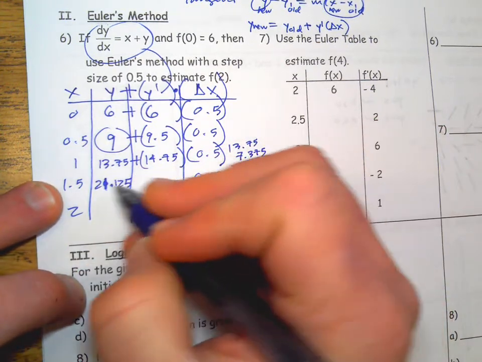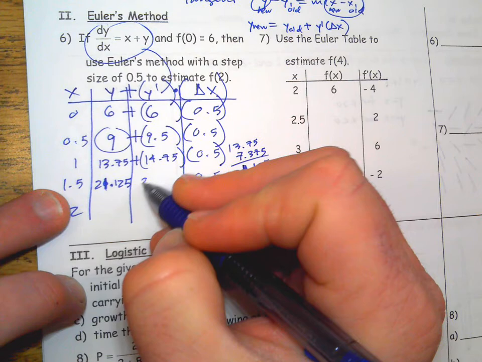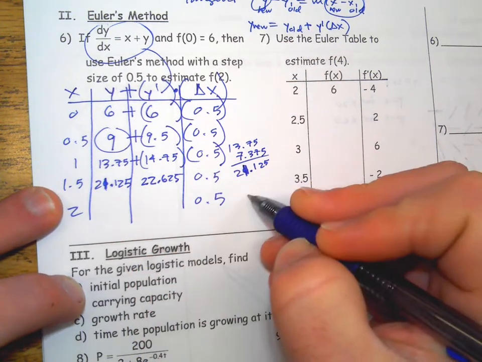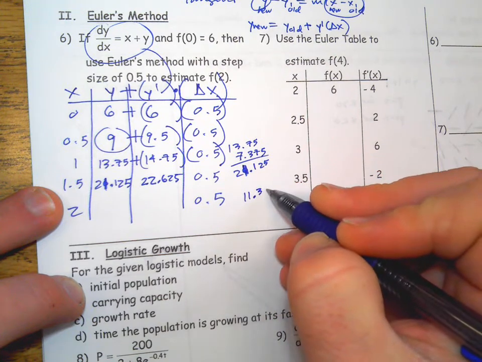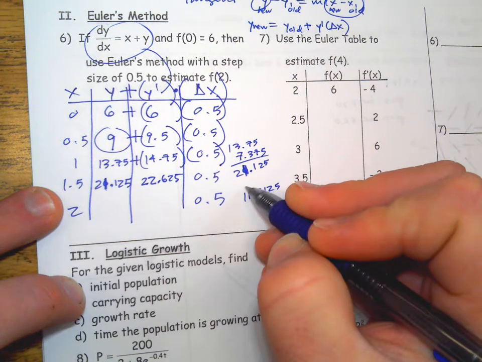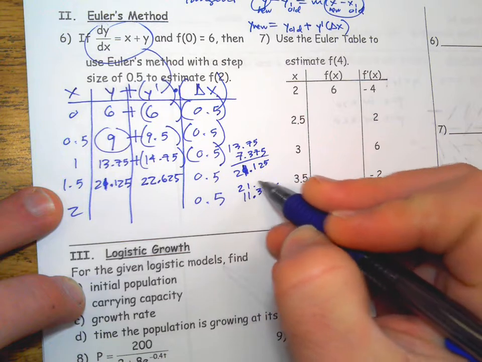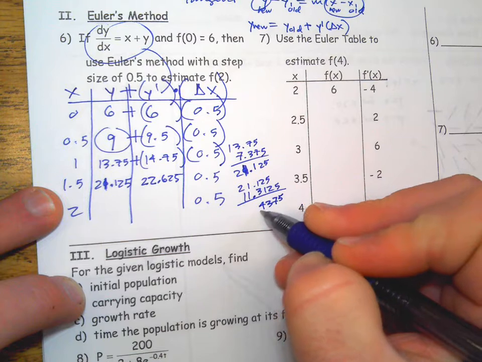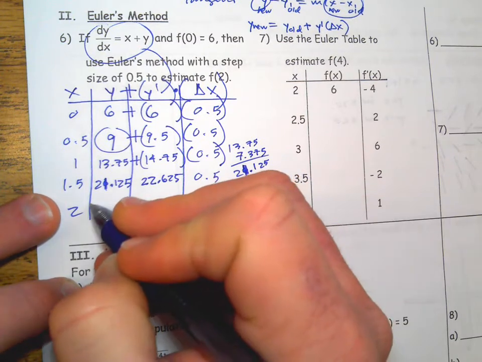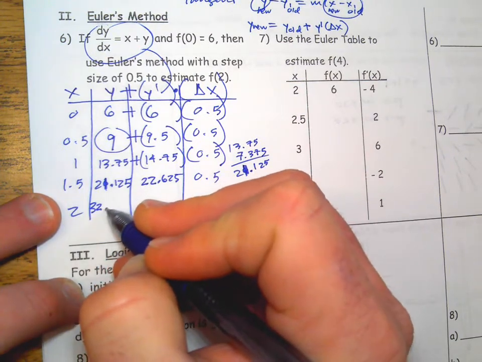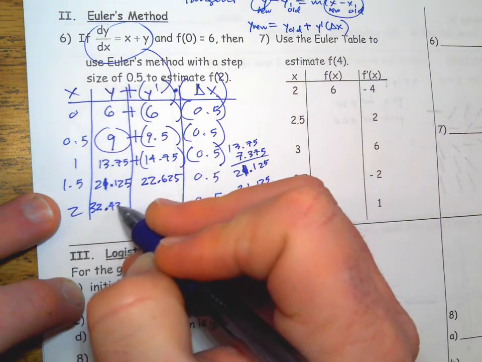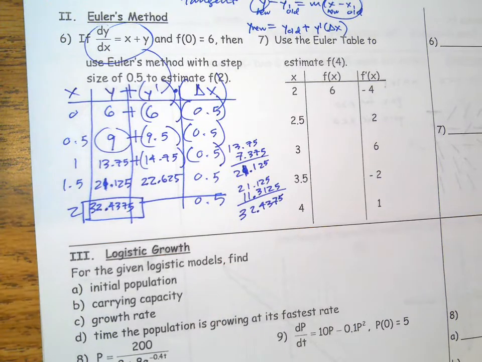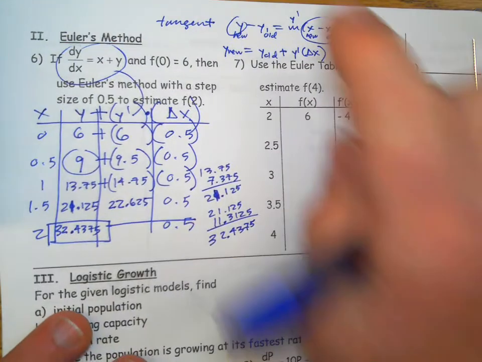Okay, the next derivative is going to be 22.625. So we've got to figure out what half of that is: 11.3125. And then we're going to add 21.125 to it. So we get 5, 7, 3, 4, 2, 3. 32.4375. We don't need the last y prime. So that's how you do it, and you should be able to recreate it.